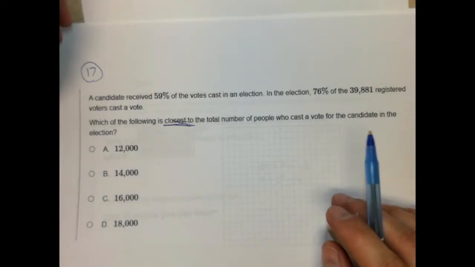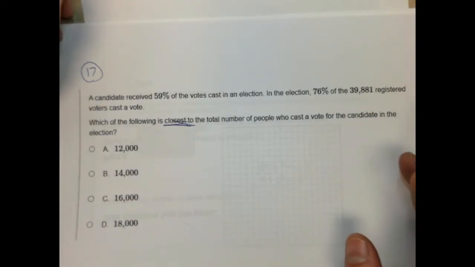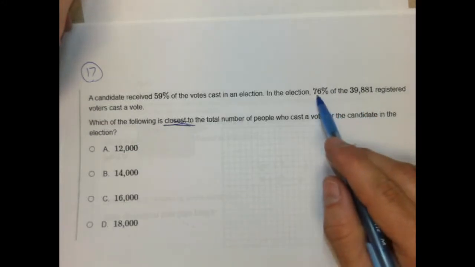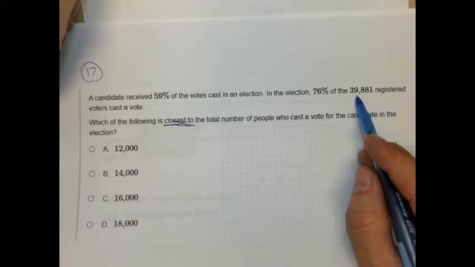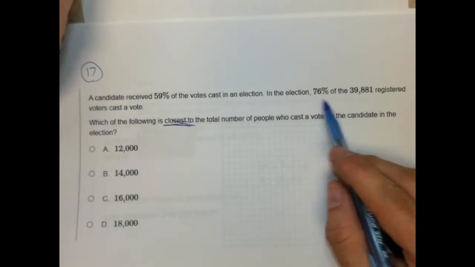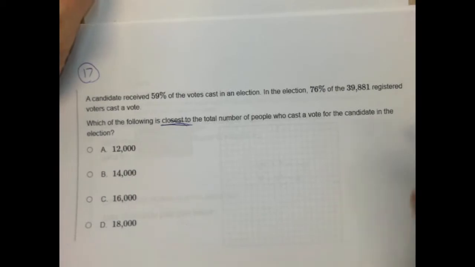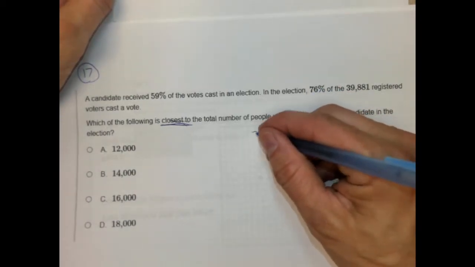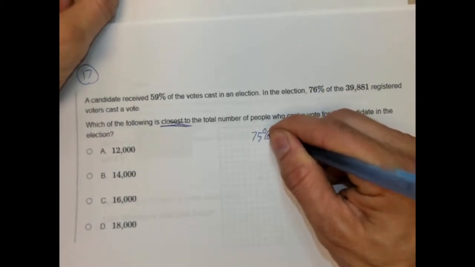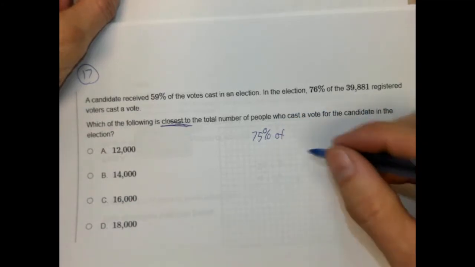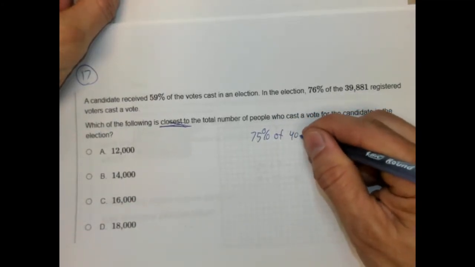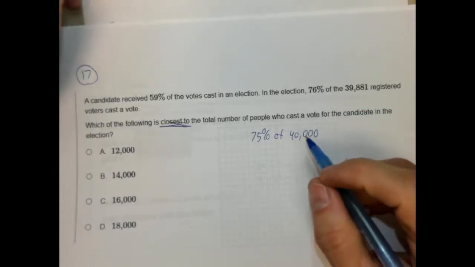So, if you didn't have a calculator, you could definitely estimate this. You could change this to 75%, change that to 40,000, and then find 75% of 40,000. So I'm going to do this two ways, with a calculator and without a calculator. Okay, so I'm going to change this to 75% of, and we'll change it to 40,000. And we want to change it as little as possible because the less you change, the more accurate it's going to be.